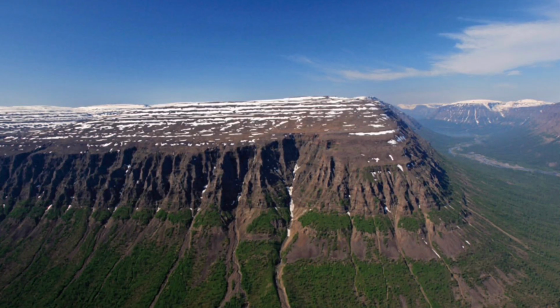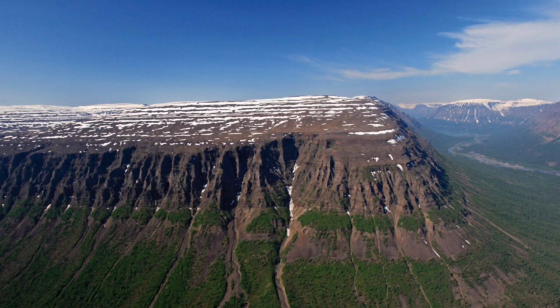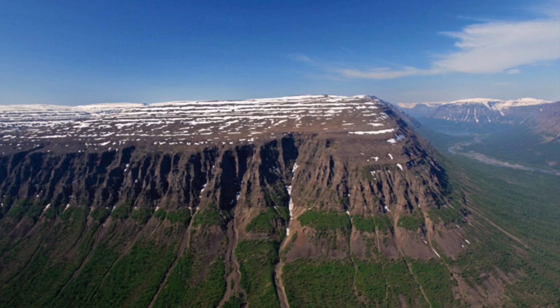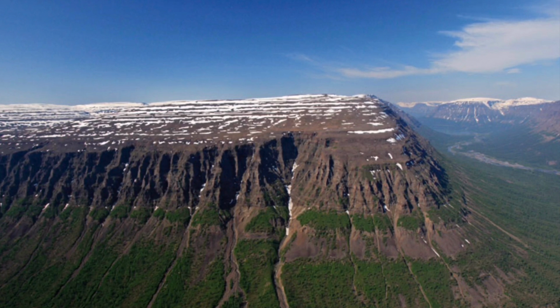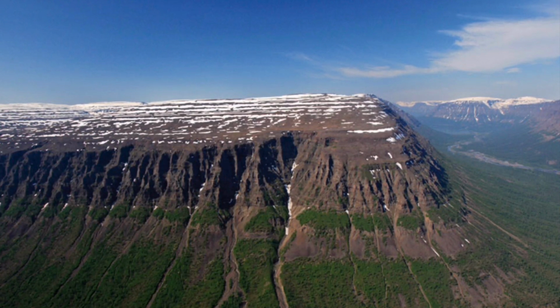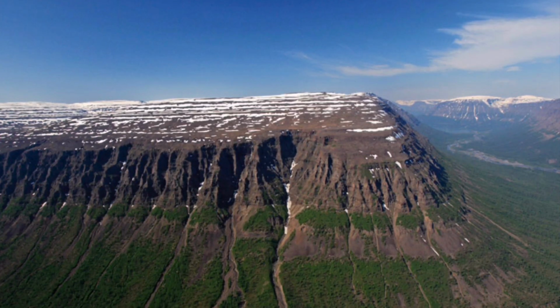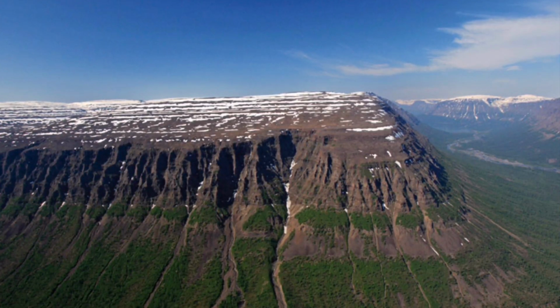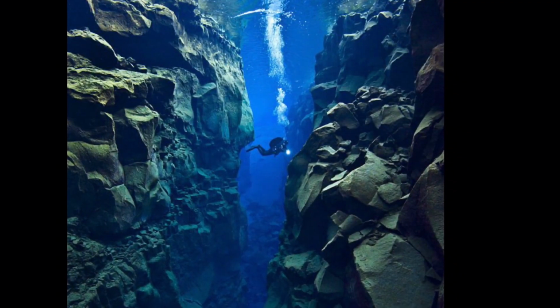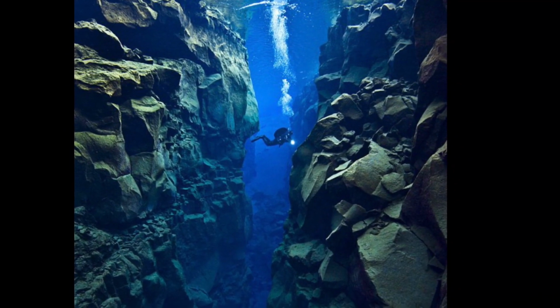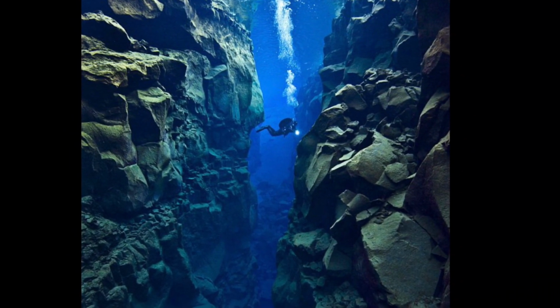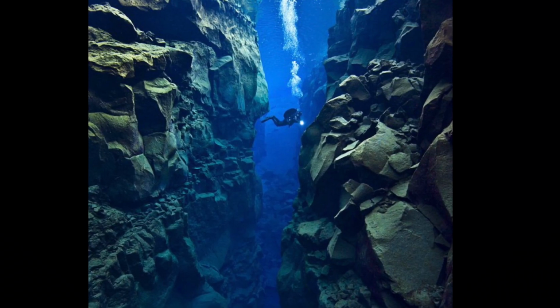This lava flow was so massive and went on for so long that it caused the world's most devastating extinction event called the Permian-Triassic extinction event. And here's a super cool picture of basalt at a mid-ocean ridge.